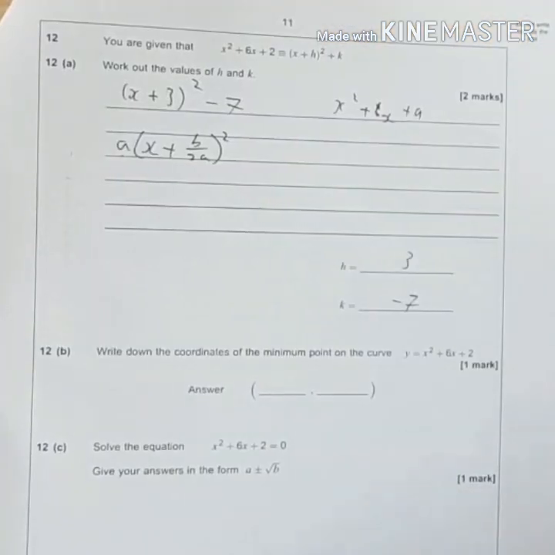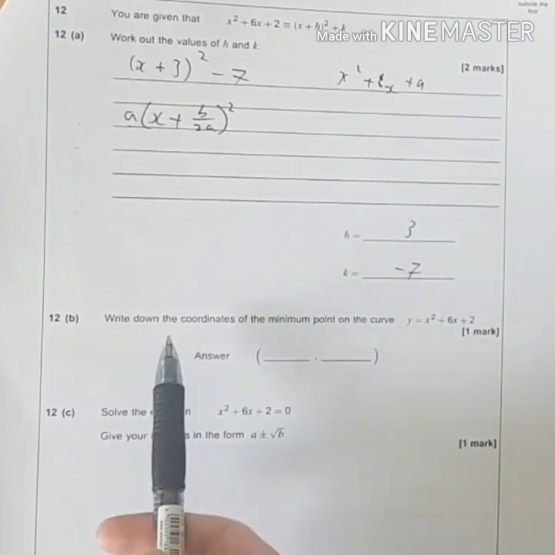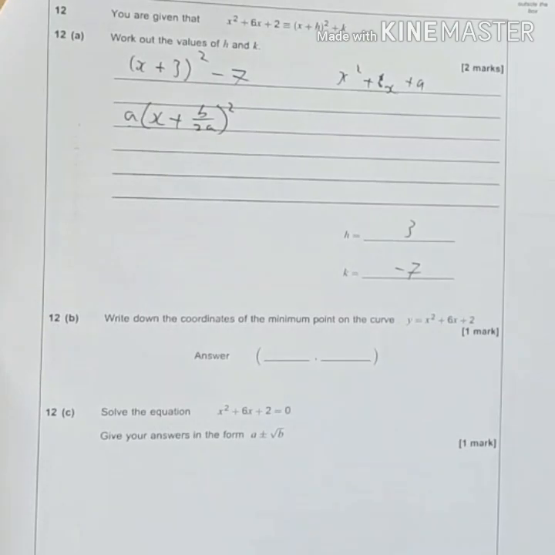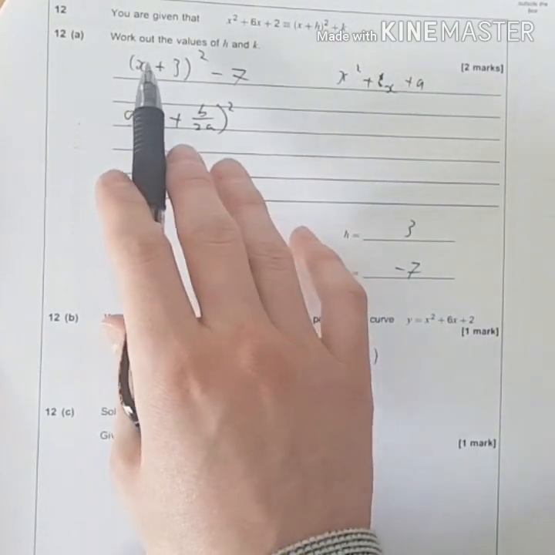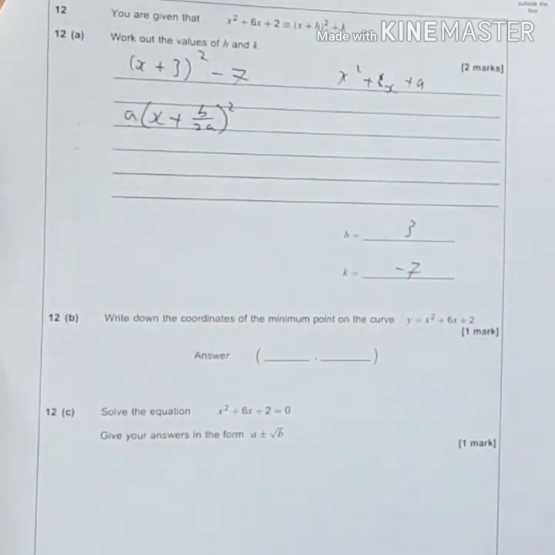Oh, there's more. Okay, so write down the coordinates of the minimum point of this equation. To find the minimum point, it is just the negative of that plus and that as the y-coordinate.